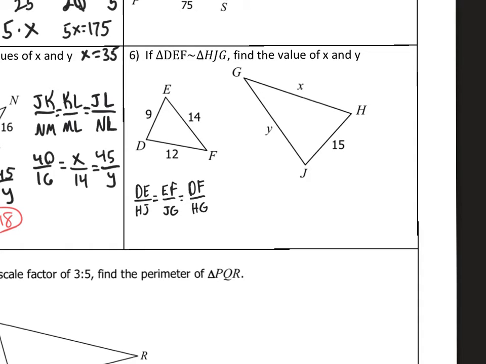And now I can substitute into my proportionality statement. DE is 9. EF is 14. And DF is 12. And HJ is 15. JG is y. And HG is x.